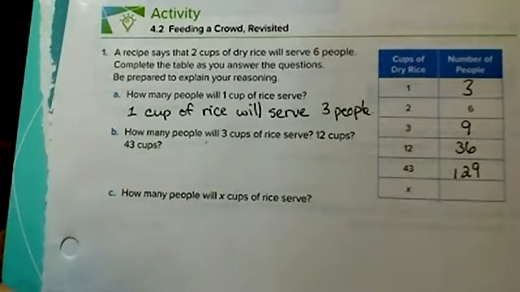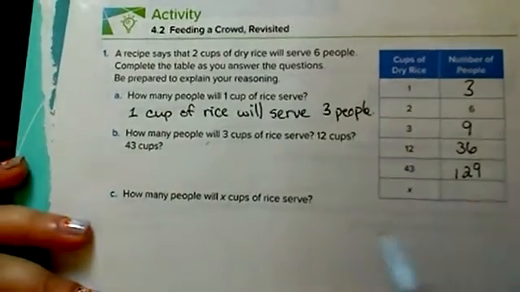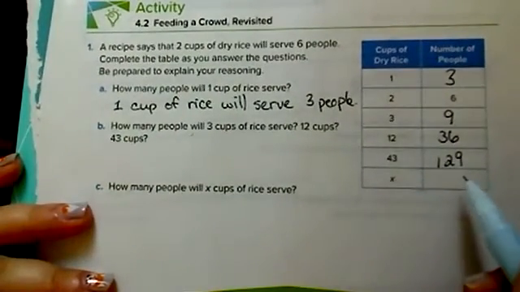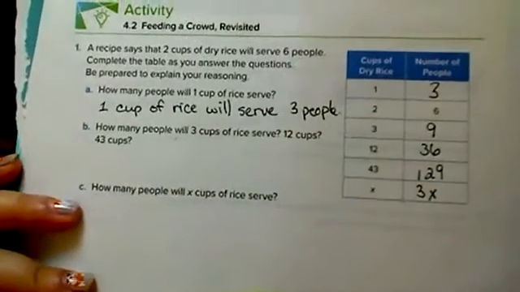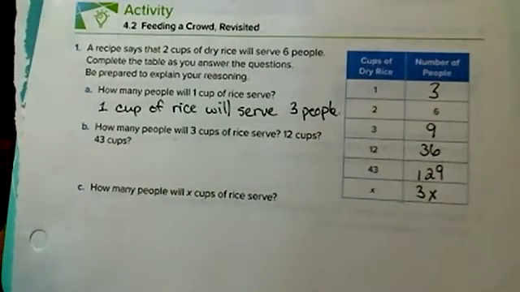And letter C, how many people will X cups of rice serve? Well, we know each cup of rice is going to serve 3 people. So if it's X, it's going to be 3 times X. It'll serve 3 times as many people as there are cups of rice.